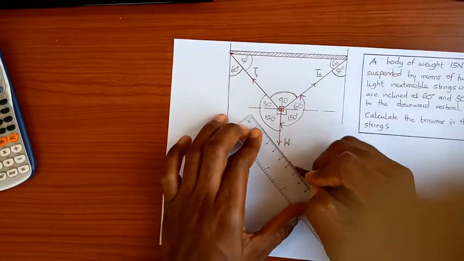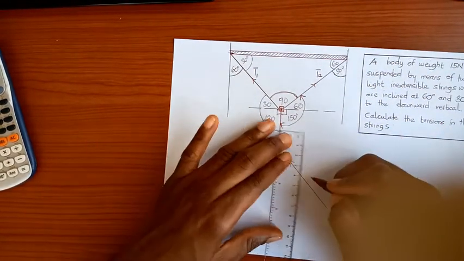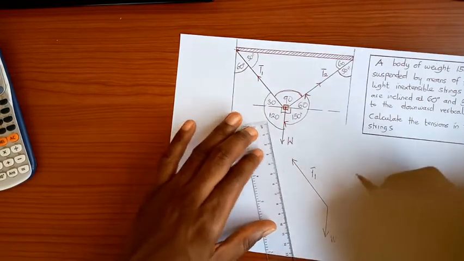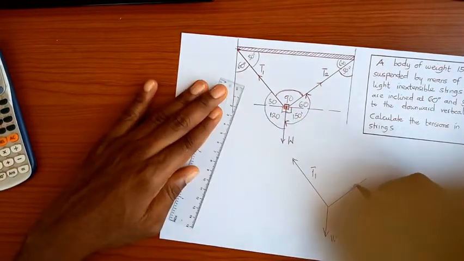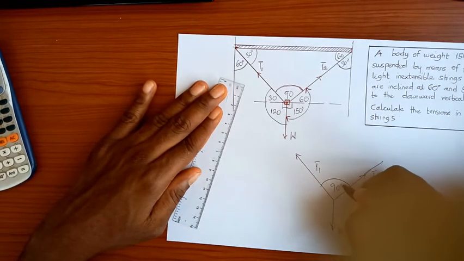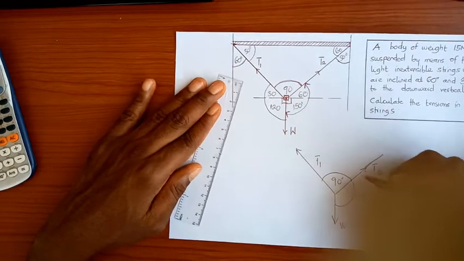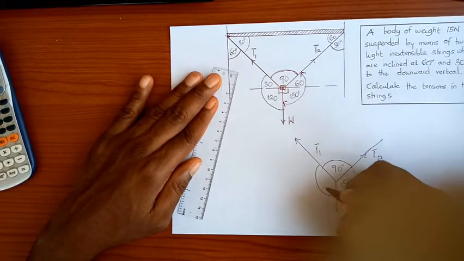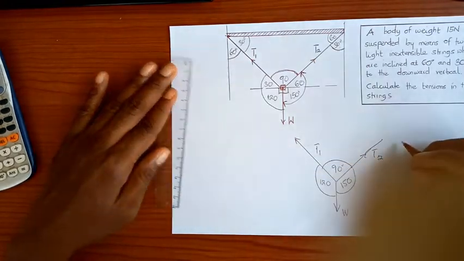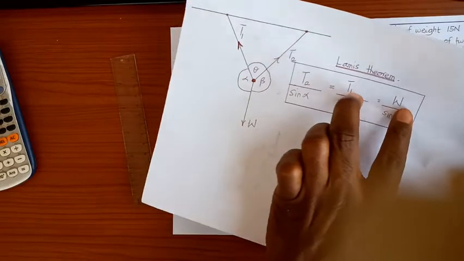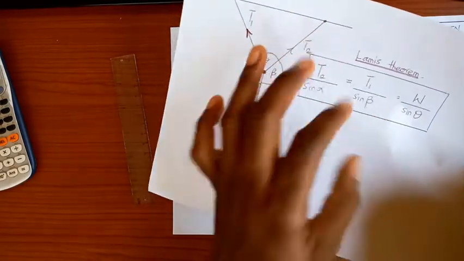So this is the force diagram we have. T1, W, T2. We have the angle here to be 90, angle here to be 150, and the angle here to be 120. So I need to pair one of these, or pair this, or pair that to find an unknown side.